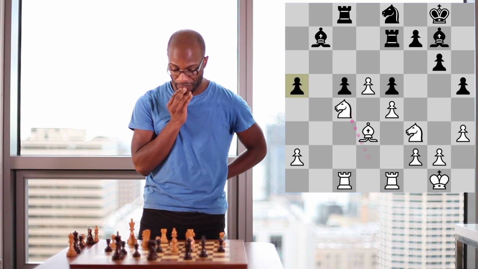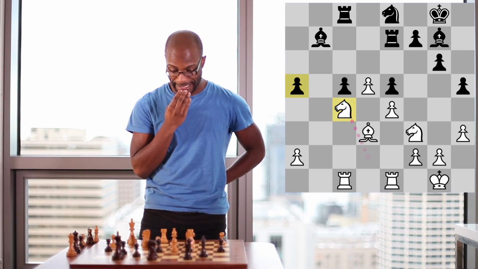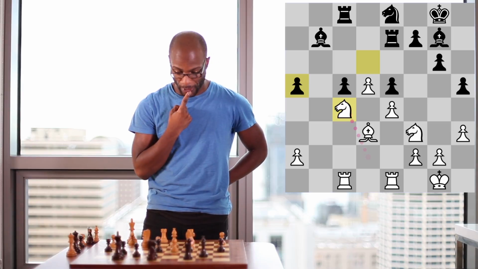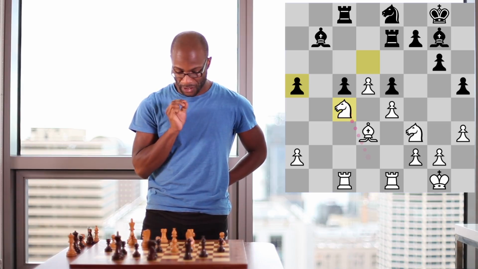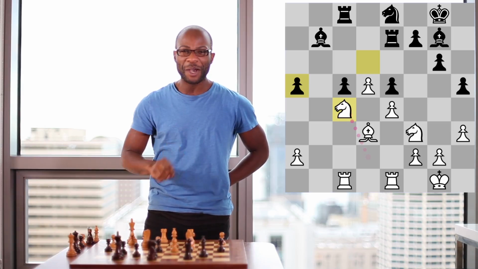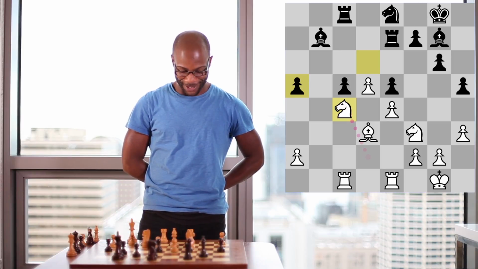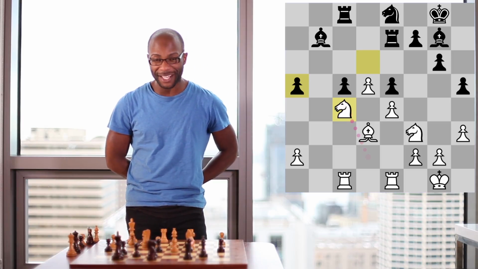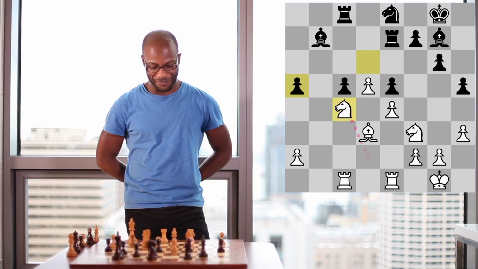He's attacking the a5 pawn, his knight is ideally placed, the d6 square is under control, and it's really just a matter of time before black's position is going to collapse. And so very quickly, let's take a look at how the game finished off.